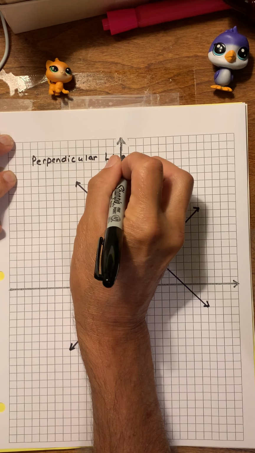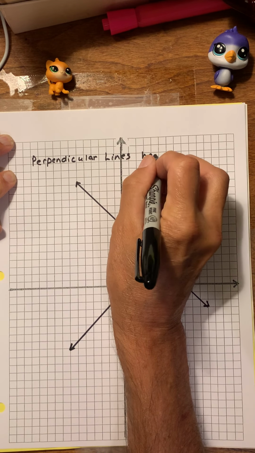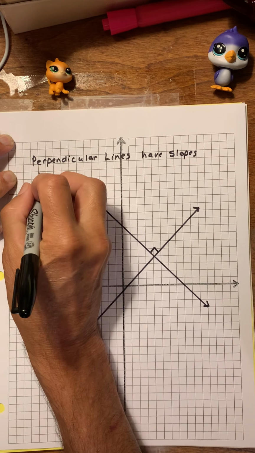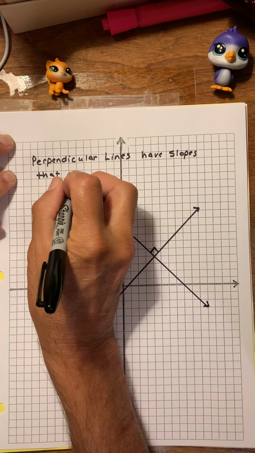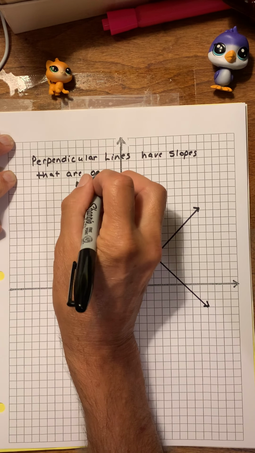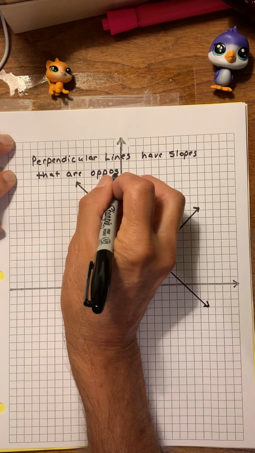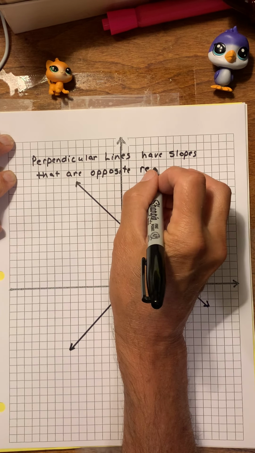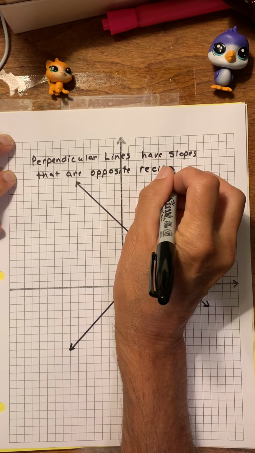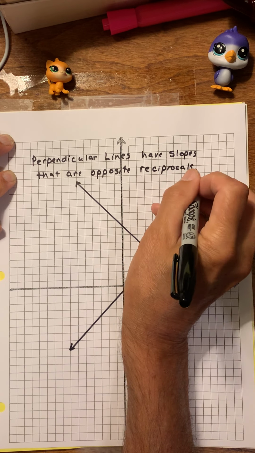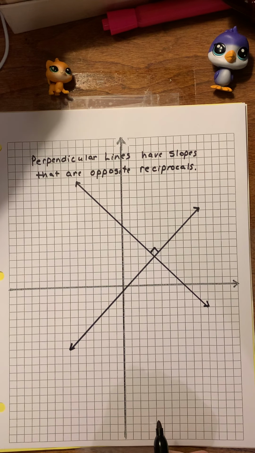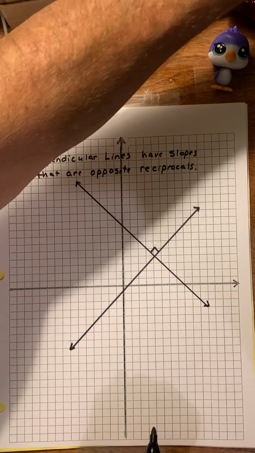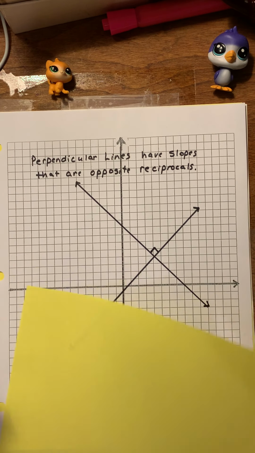Perpendicular lines have slopes that are opposite reciprocals. Now that's not real obvious as to what that means, so let's look at a few examples.